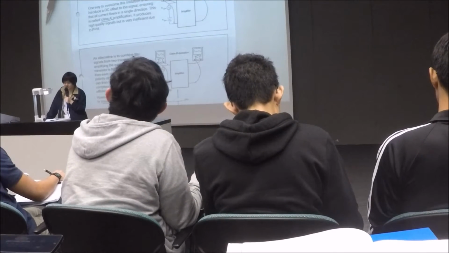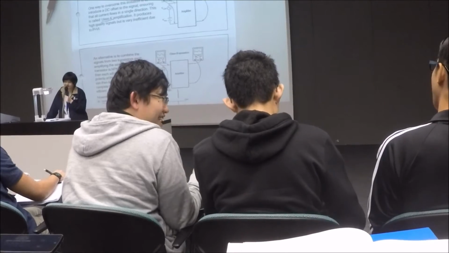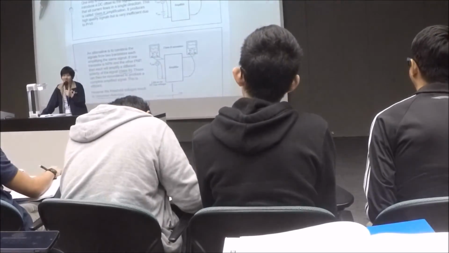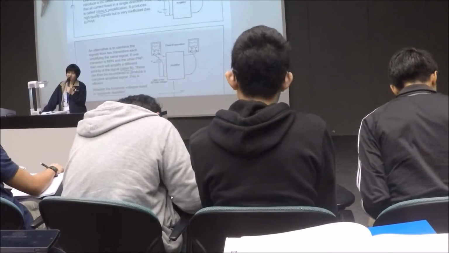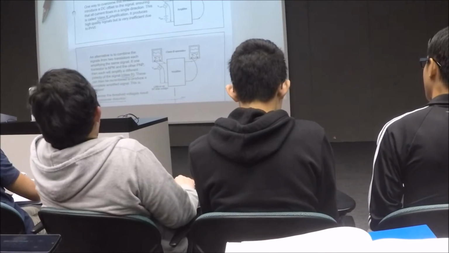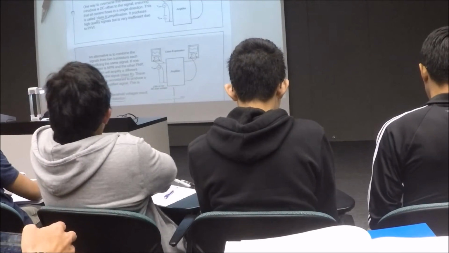BJT is like a diode, okay? You can only pass current in one direction. So if you connect your battery reversely, no current will run through the BJT.